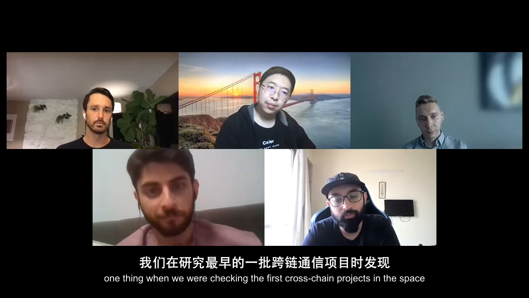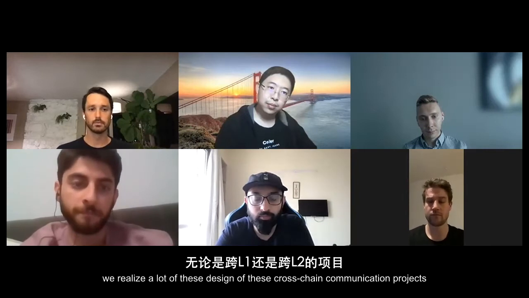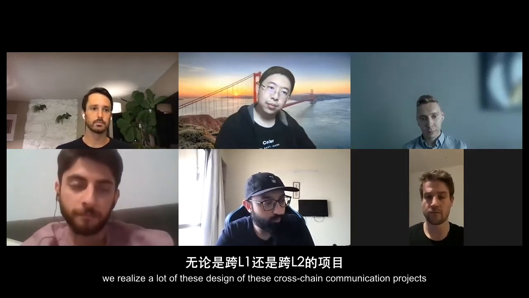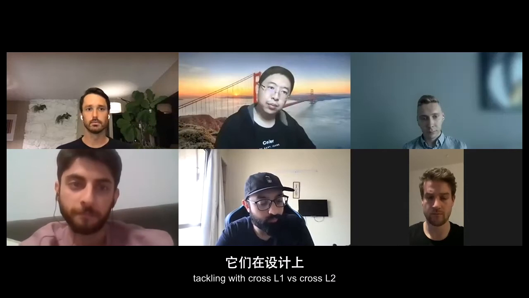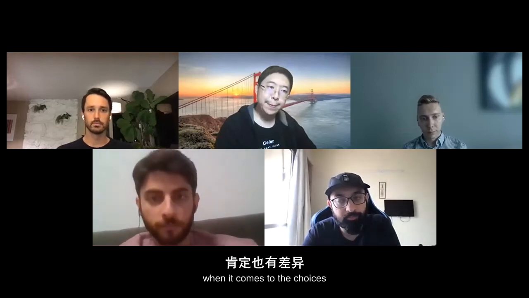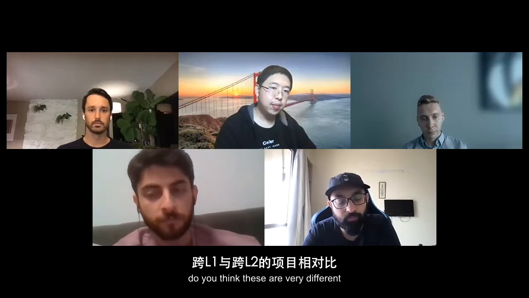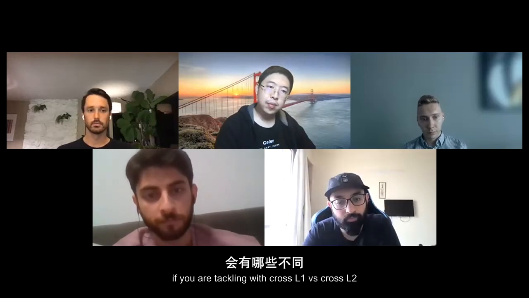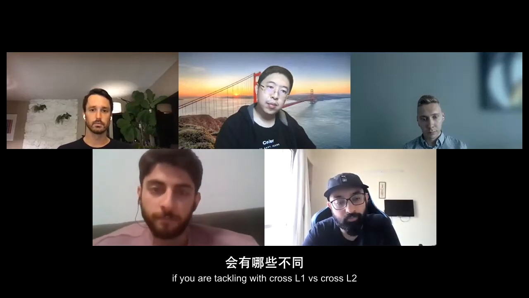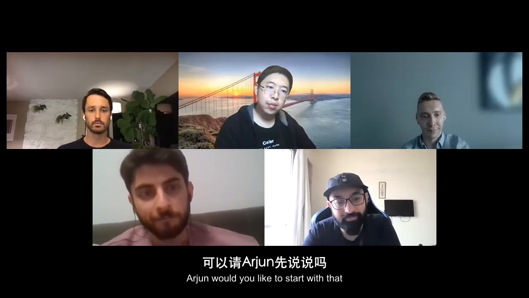One thing, when we were checking the first cross-chain projects in the space, we realized that a lot of the designs of these cross-chain communication projects tackle cross L1 versus cross L2, right? They're kind of similar, but then there are also a lot of differences when it comes to the choices, or how do you guys consider the security, latency, and fee problems? And do you think these are very different if you're tackling cross layer 1 versus cross layer 2? That's a very interesting question to me. Arjun, would you like to start with that?